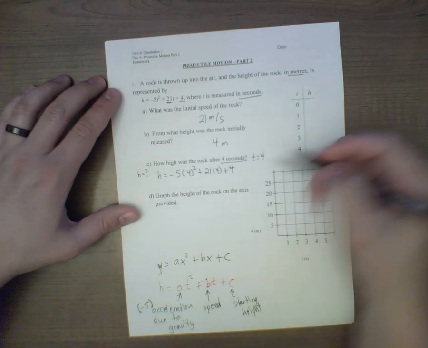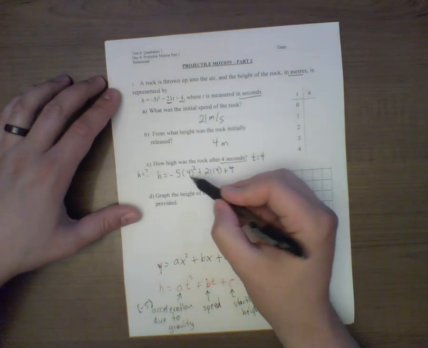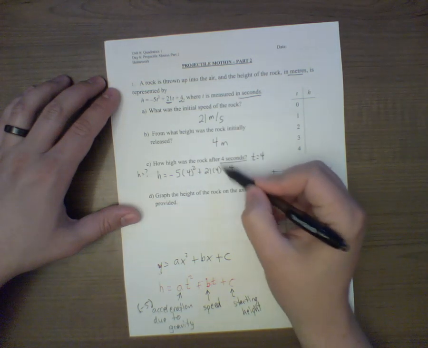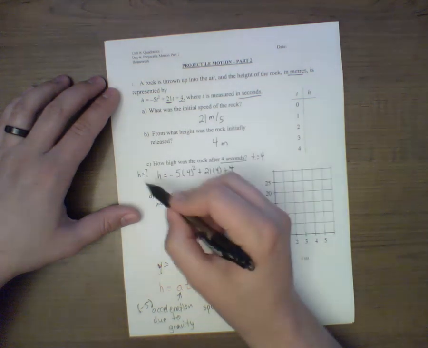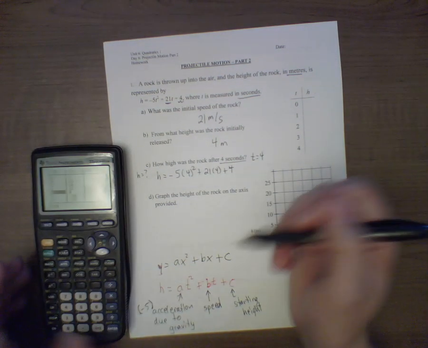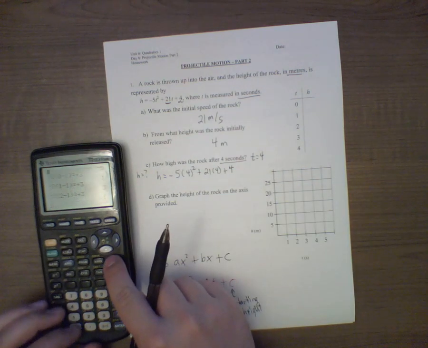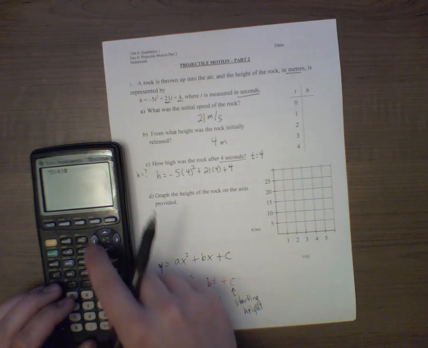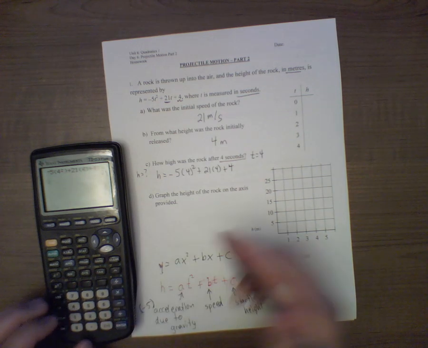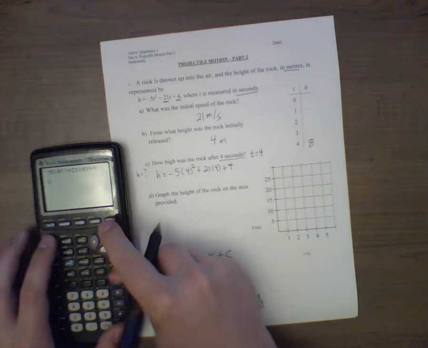We do this kind of thing every time we complete a table of values. I have my independent variable that I've chosen or been given in the question. I plug it into my equation, and I find the dependent variable, which is my y value. So I'm just going to use my calculator for this. -5 times 4 squared plus 21 times 4 plus 4 is 8.